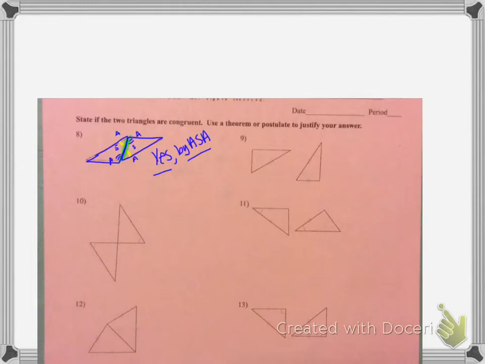Okay, let's take a look at number 9. Number 9, all you have here is a side and a side. So far we've got side, and then we've got another side. Is side, side enough information to prove triangles are congruent? No, it's not.